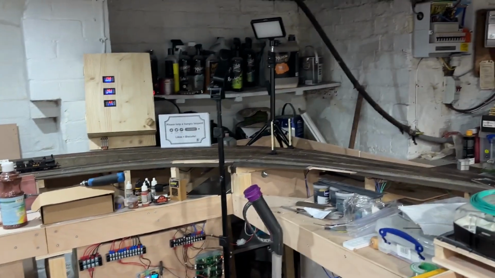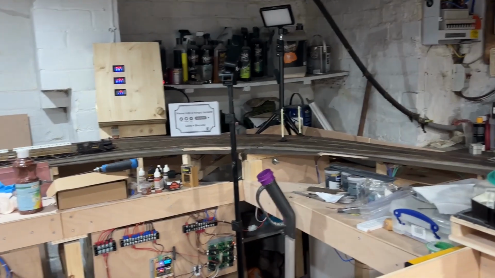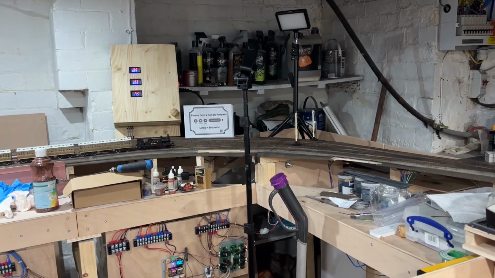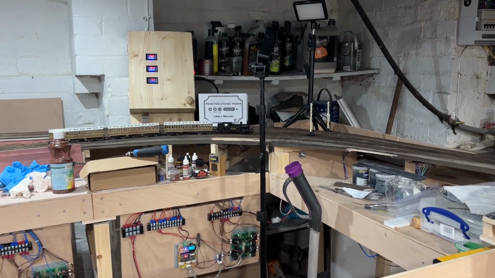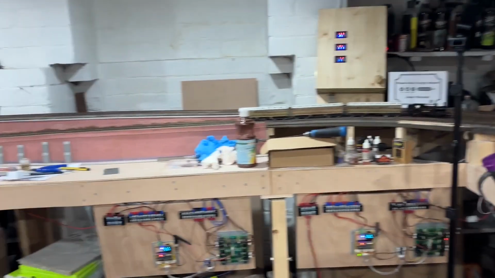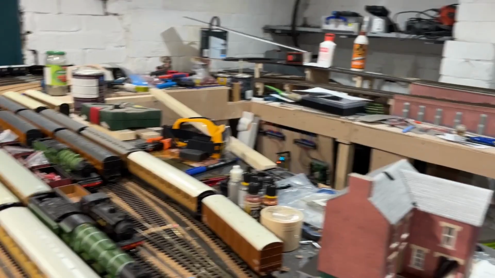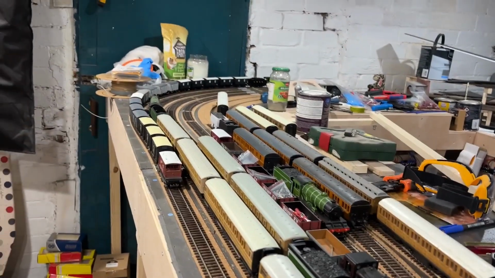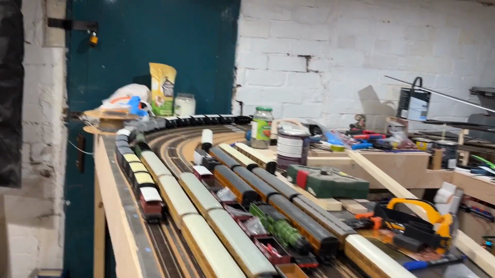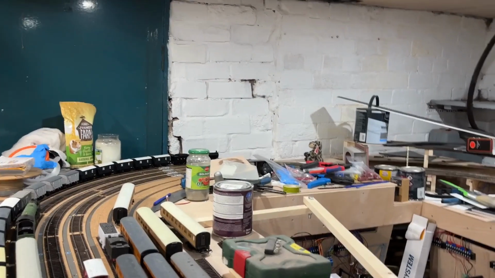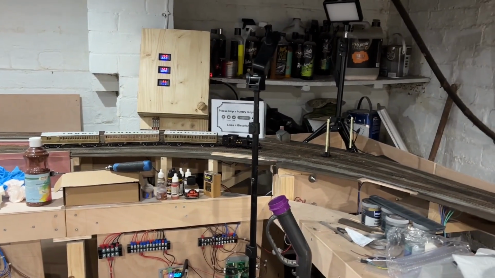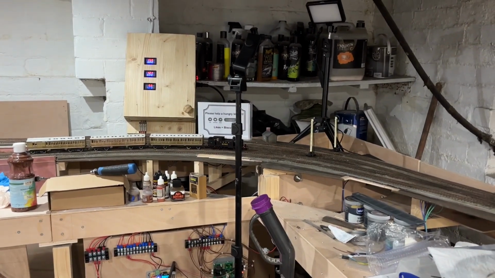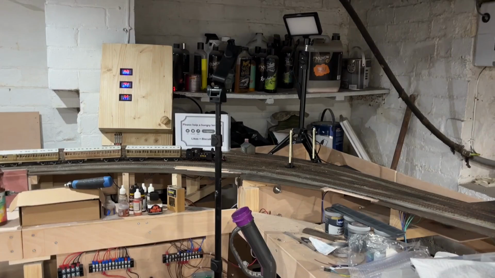Now, of course, that signal is still showing clear, but I am actually going to be stopping because the way ahead isn't clear. It's worth noting the actual circuit here has only got, I mean, it's multiple electrical blocks, but it's only actually 3 sections. We've got from ahead of where the Q6 is there, all the way up through the scenic area to that signal. That is 1 section. And a train can stop in that. It's got a signal, so a train can stop.